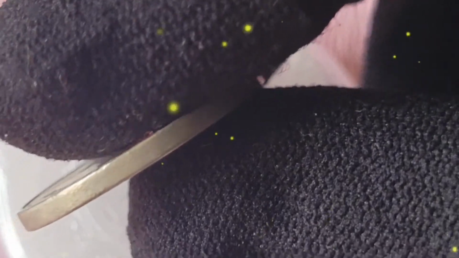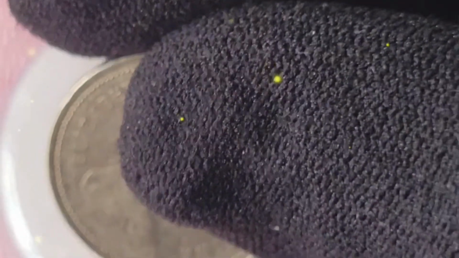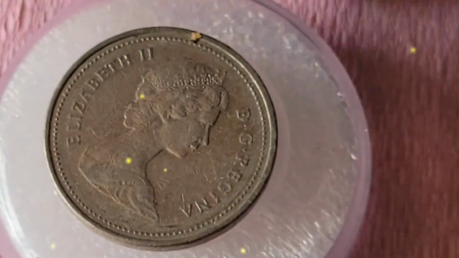How to identify and preserve valuable 1985 nickels. Tips for coin identification. Using a magnifying glass or microscope to spot errors. Understanding coin grading and professional grading services.